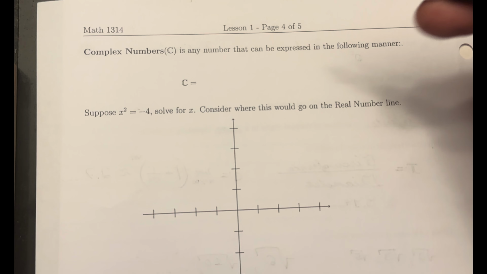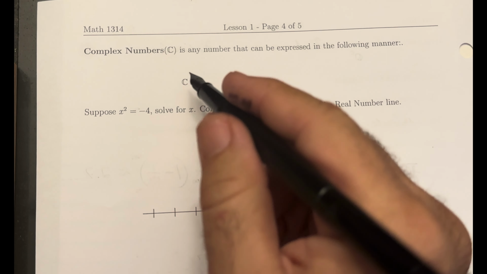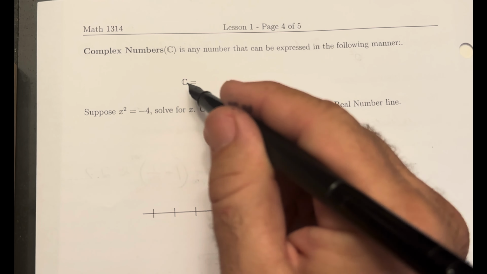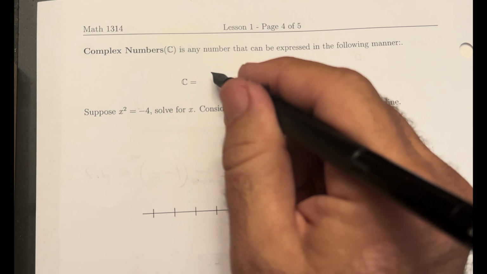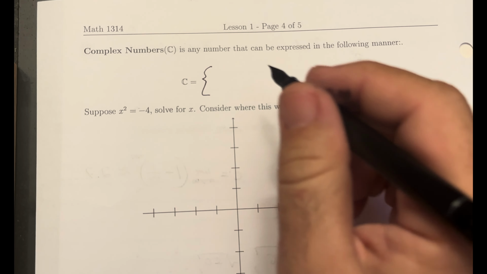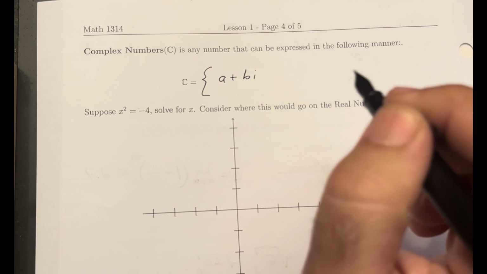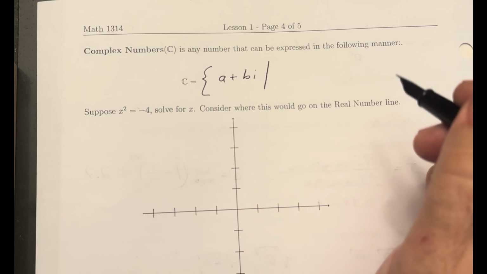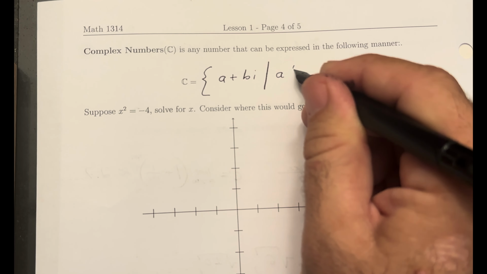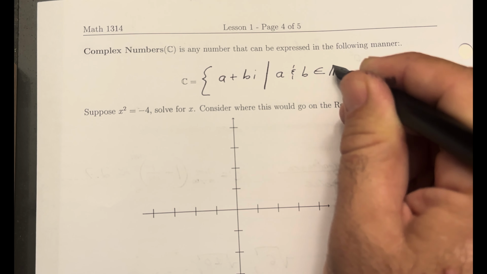So a complex number, let's go ahead and define that while we're here, is any number that can be expressed in the following manner. And we use a scripted C right here, a fancy C, if you will. And so it is a plus bi, such that a and b belong to the set of real numbers.